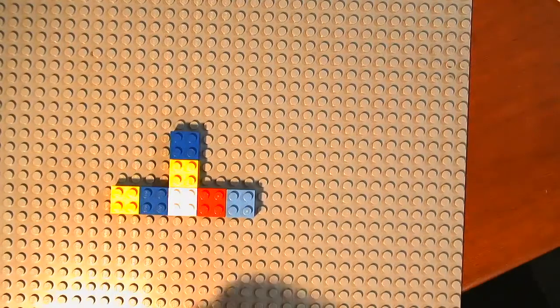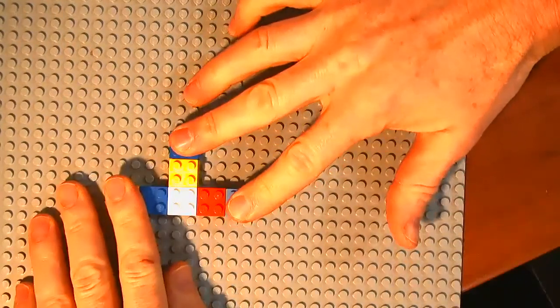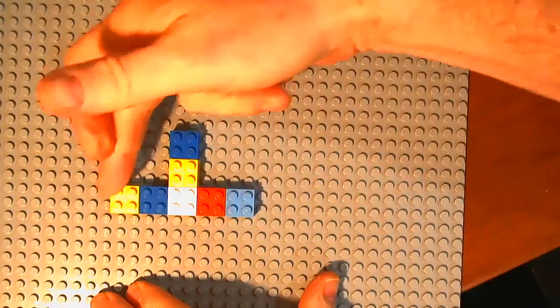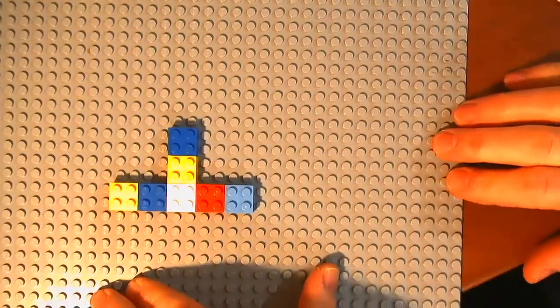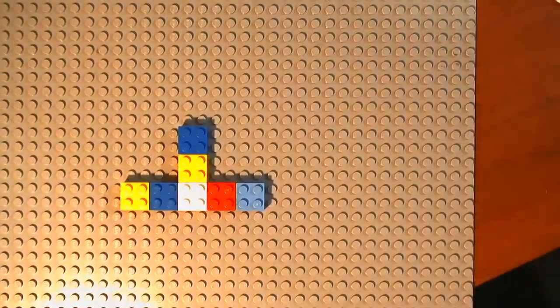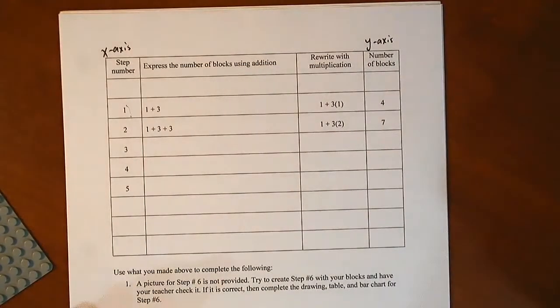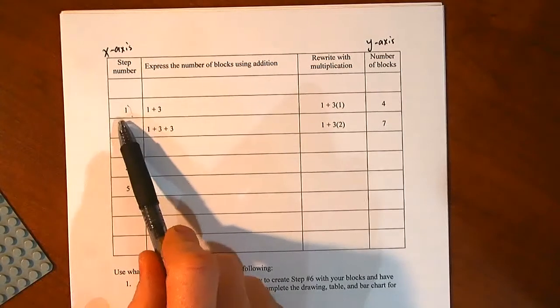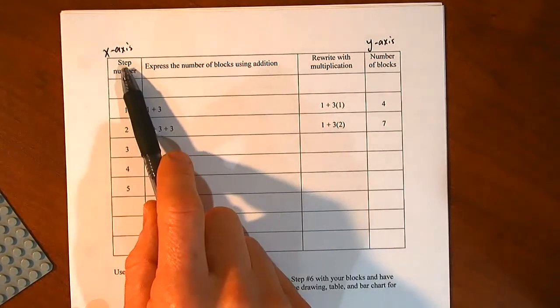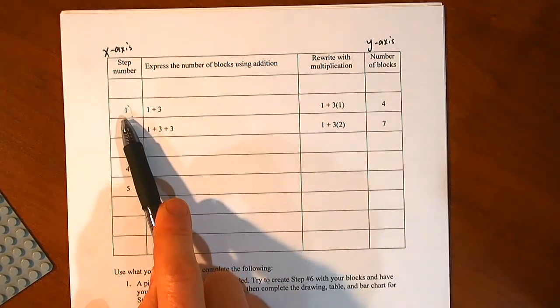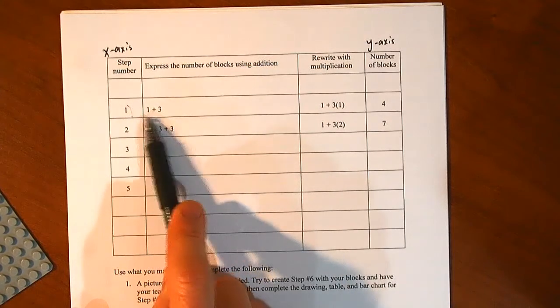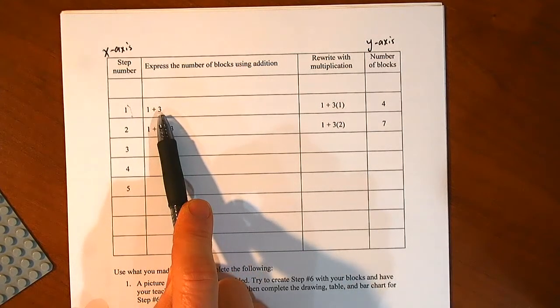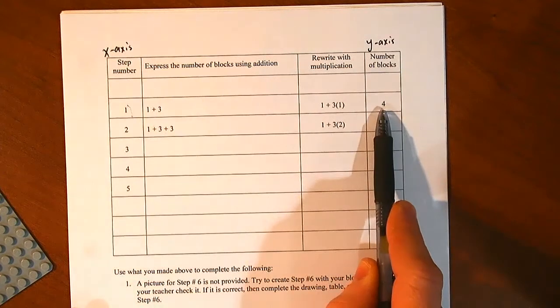Okay. So the first one that we had just had those 4. And now the second one that we have has 7. So in my table, I've recorded that information for those 2 steps. In the first step, the first shape, whatever you want to call it, step, shape, there was the block in the middle, and then there are 3 blocks coming off of each side. And that gave me a total of 4 blocks.